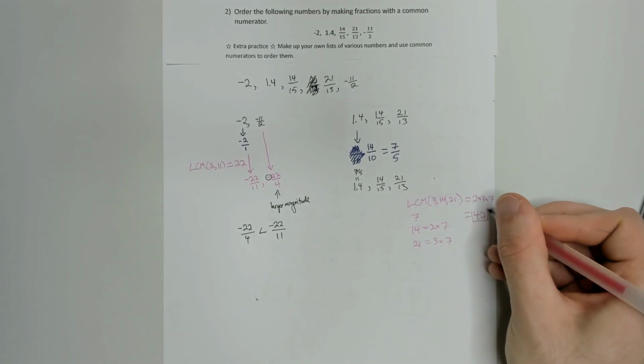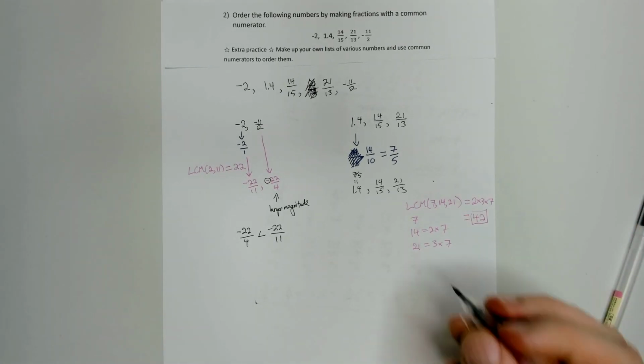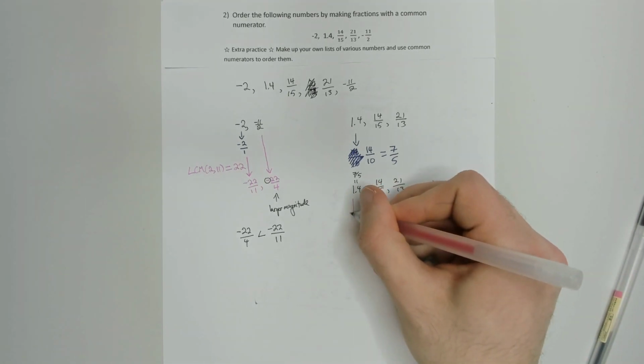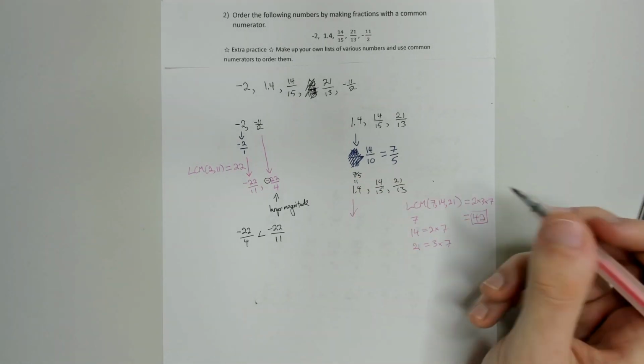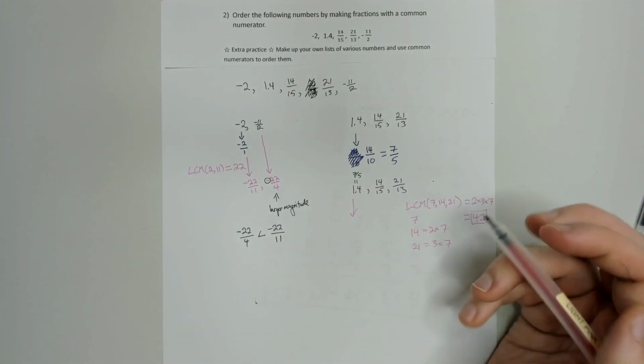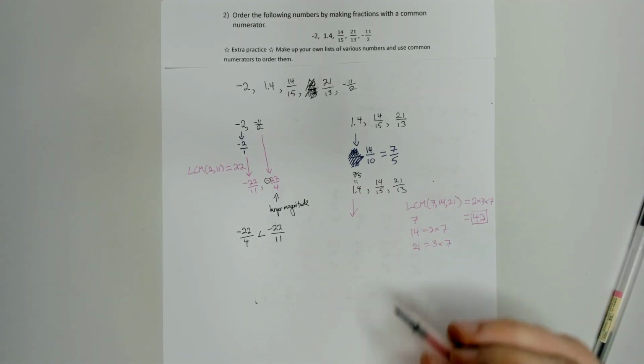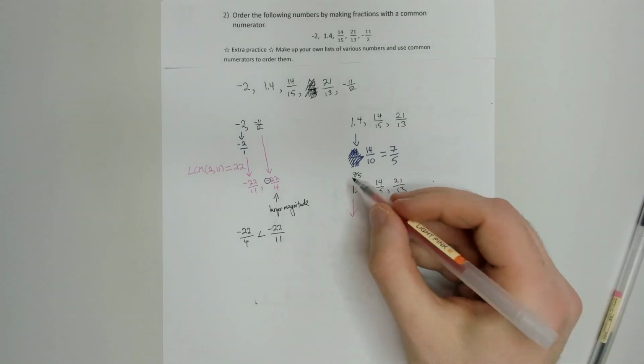So 42 is going to be our lowest common multiple. All right, so then 7/5, right? We're going to make the 7 into a 42, right? We're looking at the numerators, right? Not the denominators. Let's not get that confused. So we have to multiply by 6, right?